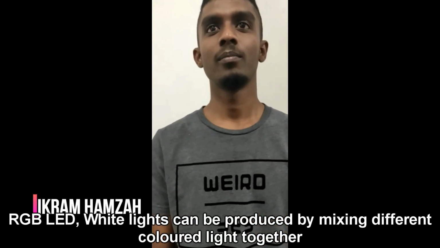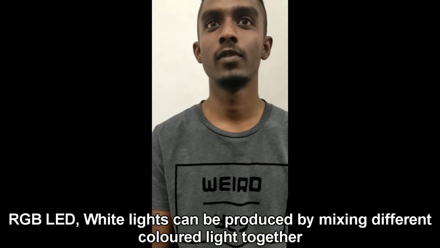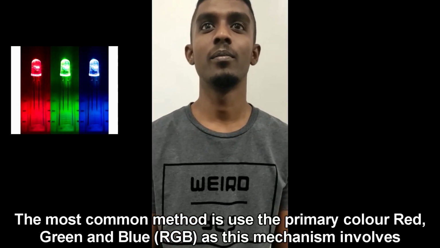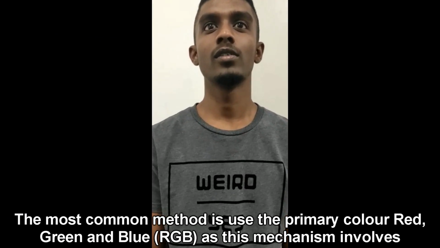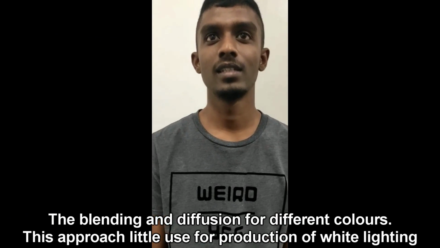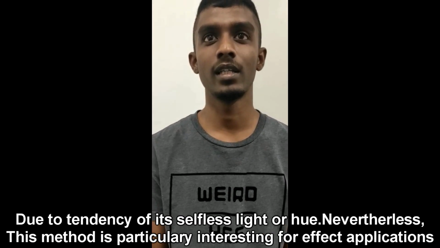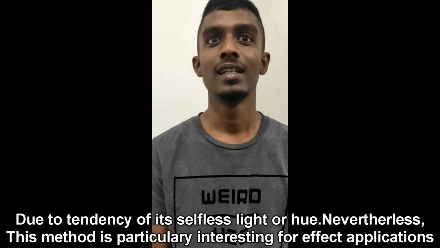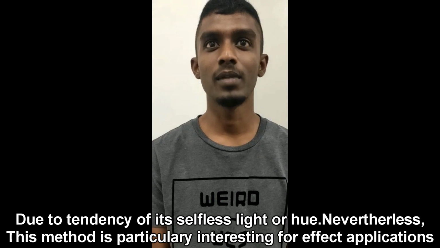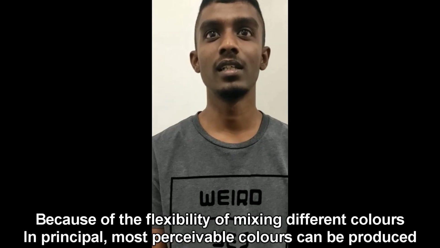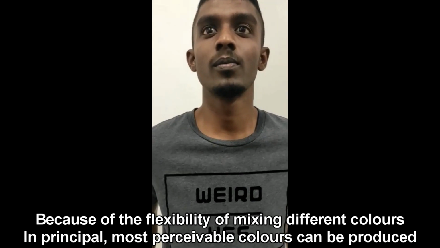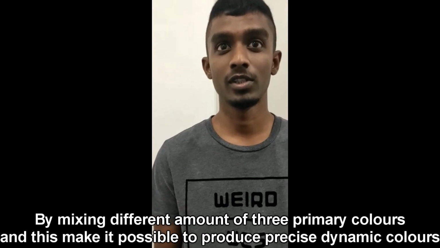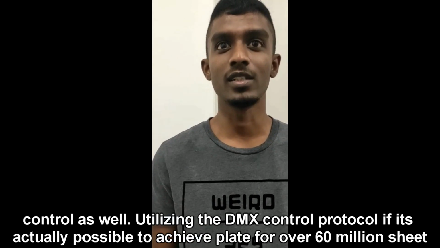RGB LEDs. White light can be produced by mixing different colored lights together. The most common method is to use the primary colors red, green, and blue (RGB). As this mechanism involves the blending and diffusion of different colors, this approach is little used for the production of white lighting due to its tendency to have a slight tint or hue. Nevertheless, this method is particularly interesting for effect applications because of the flexibility of mixing different colors. In principle, most perceivable colors can be produced by mixing different amounts of three primary colors, which makes precise dynamic color control possible as well.